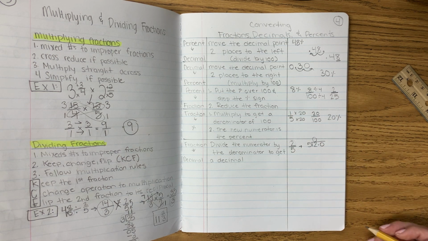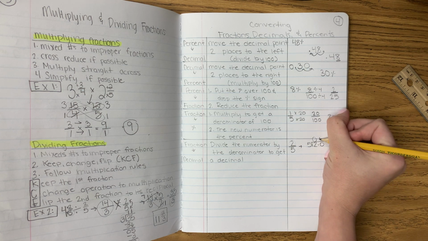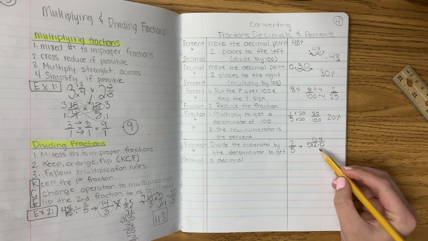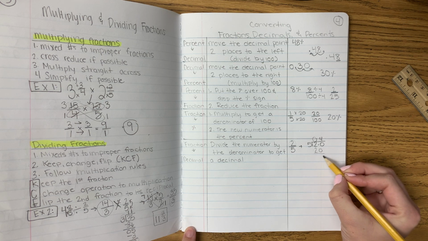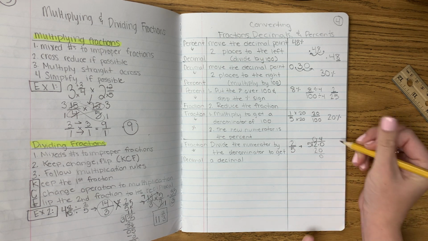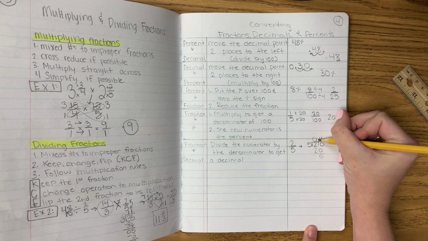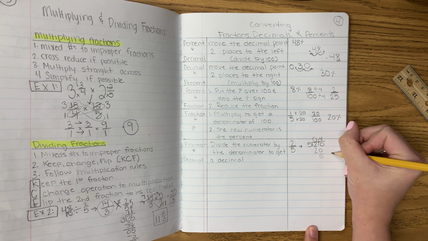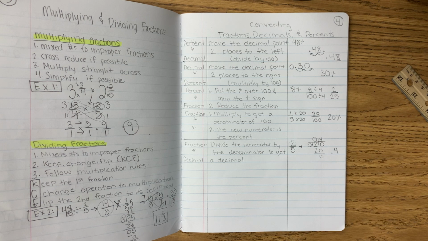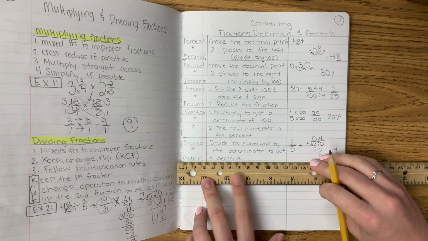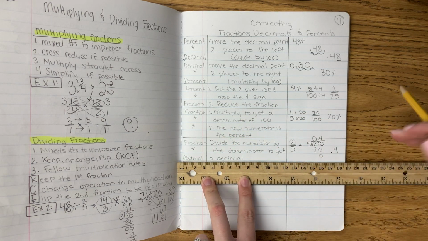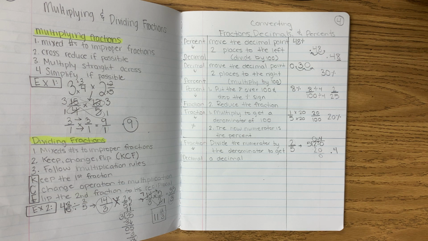5 can go into 20 though, and I know it can go in 4 times. So I'm going to check my work: 5 times 4 is 20, subtract, and I get 0. So that means I can move my decimal point up, and I have 0.4 or 4/10. So that is my decimal. So when you're doing your fraction to your decimal, just divide the numerator by the denominator.